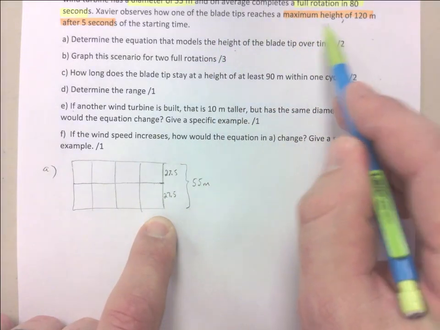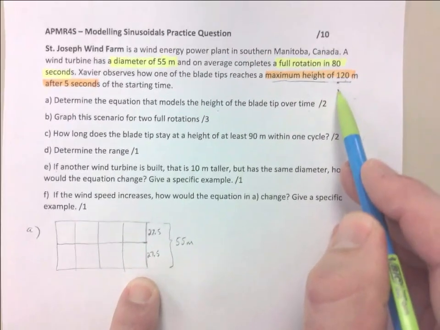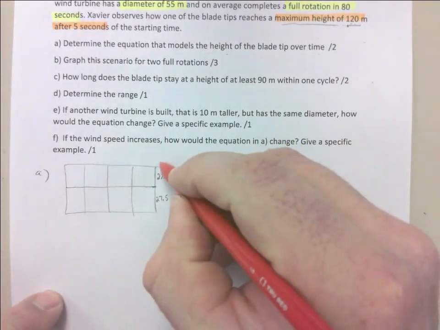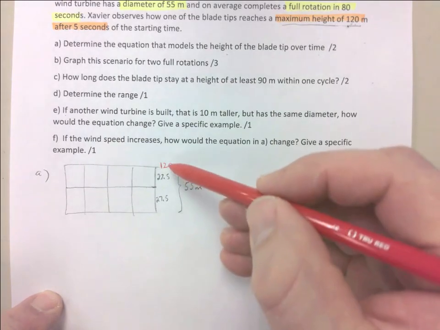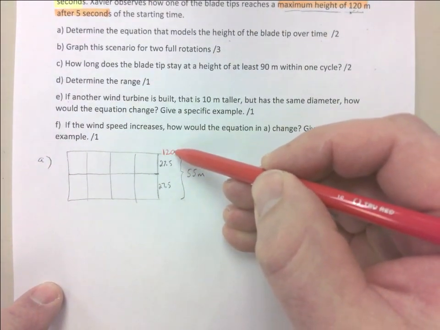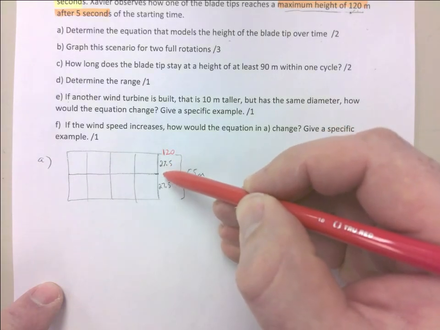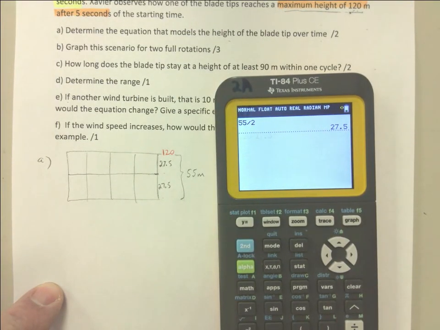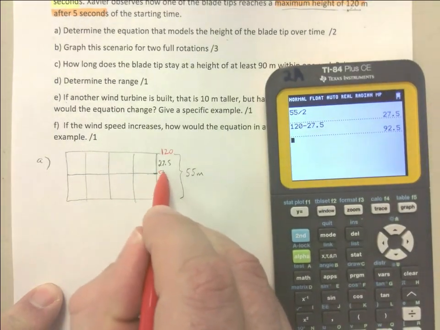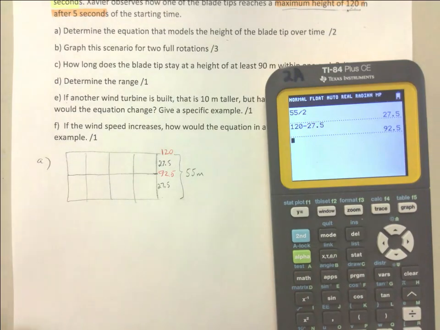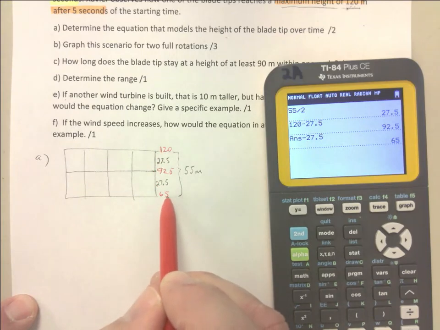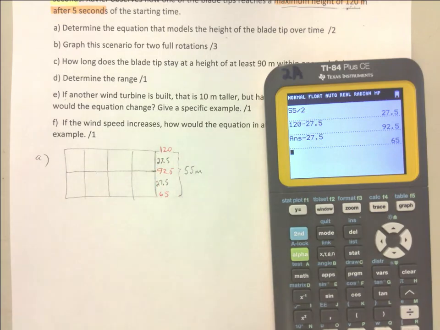Coincidentally, this question tells us that the maximum is 120, right? The maximum is 120. So I'm going to use a red pen for that because I know this is fixed. Now that I have a fixed position, I can use the amplitude to get me to here, amplitude to get me to there. So I'm just going to grab my calculator. I'm going to go 120 minus 27.5. That's 92.5. Another minus 27.5, that's 65. And obviously you should see that 65 plus 55 gets you to 120, right? So you should see a pattern, okay?